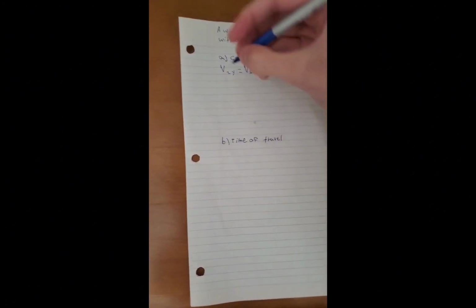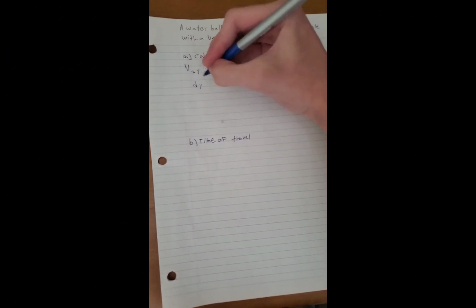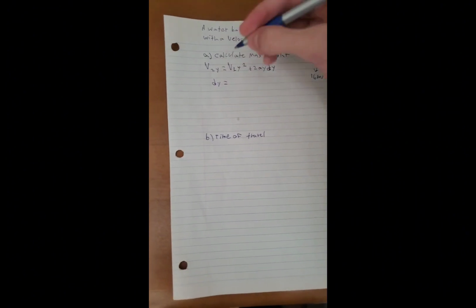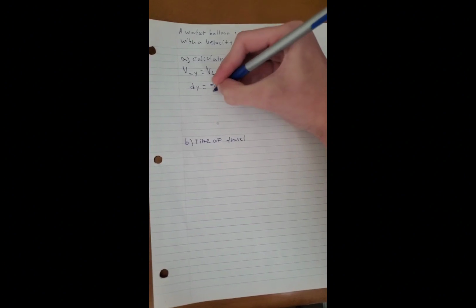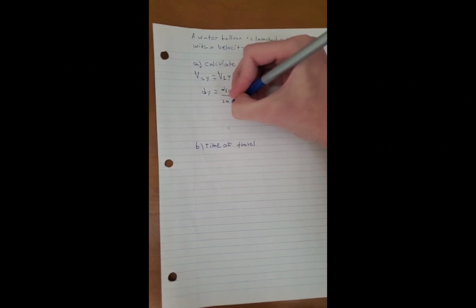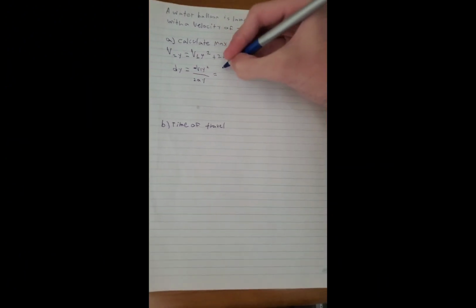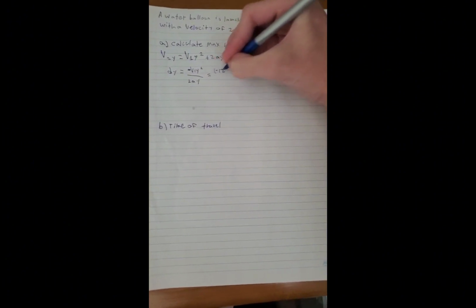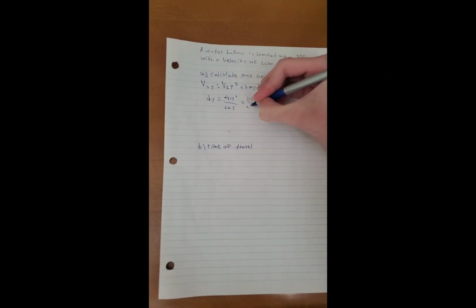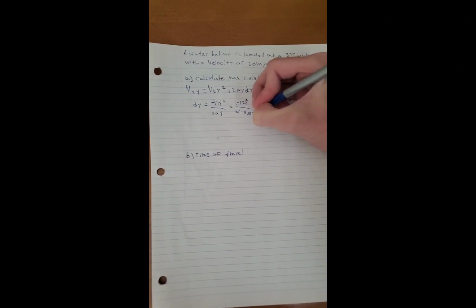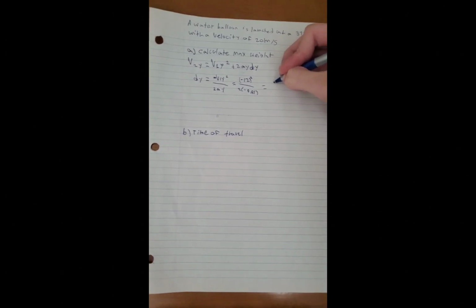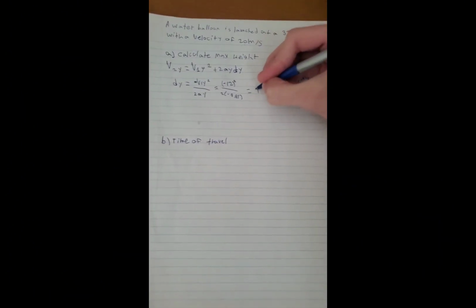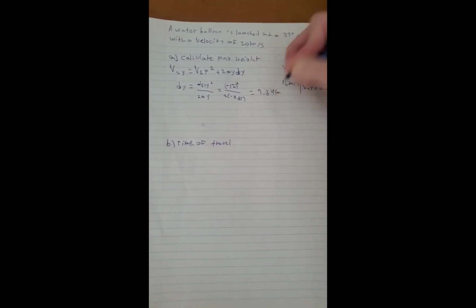Once you derive everything and do your algebra to solve for dy, it turns out to be dy equals negative v1y squared divided by 2ay, which is negative 12 squared divided by 2 times negative 9.81. Once you do all your math there, that comes out to be 7.34 meters, which is your maximum height.